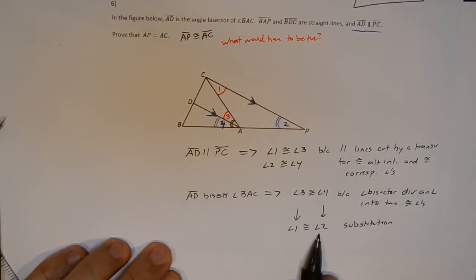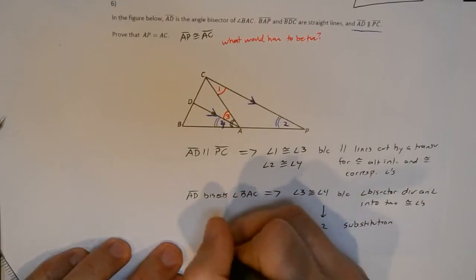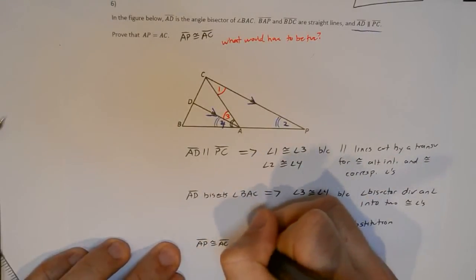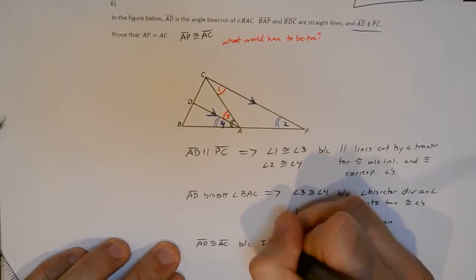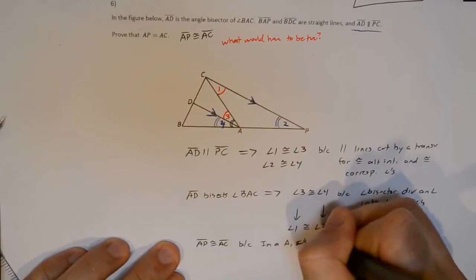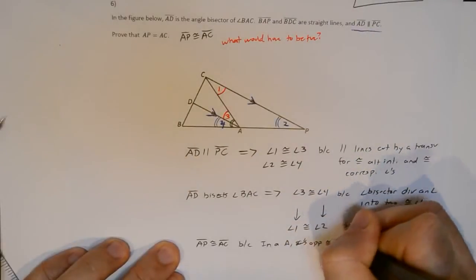Well, if 1 is congruent to 2, now this is an isosceles triangle. And we can claim what they asked us to show, which is that AP is equal to AC, or more precisely, AP congruent to AC, because in a triangle, angles opposite congruent sides are congruent.